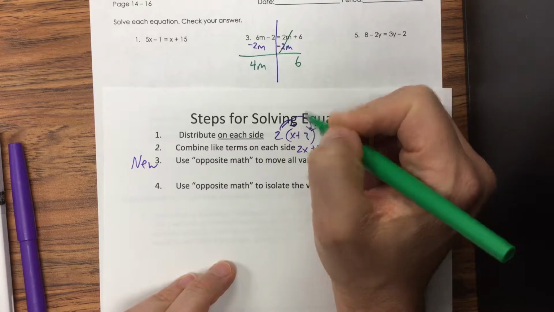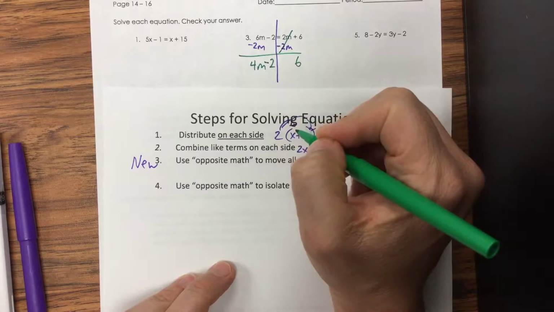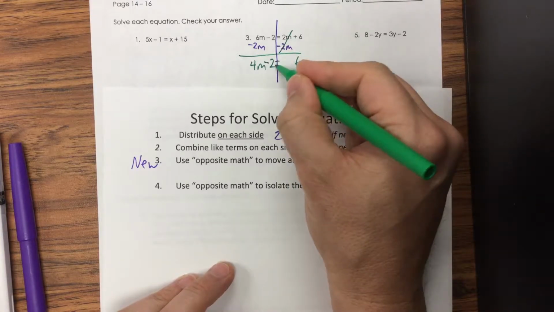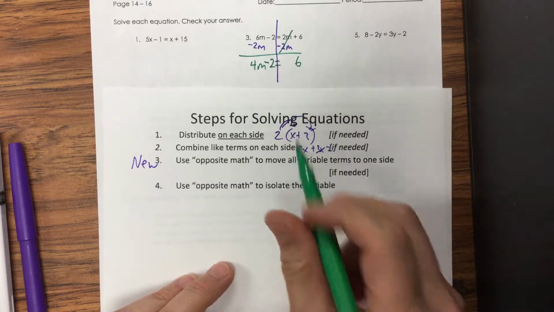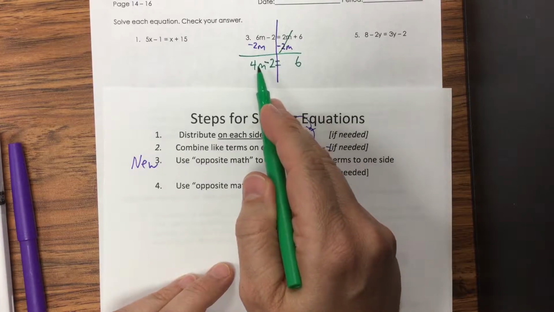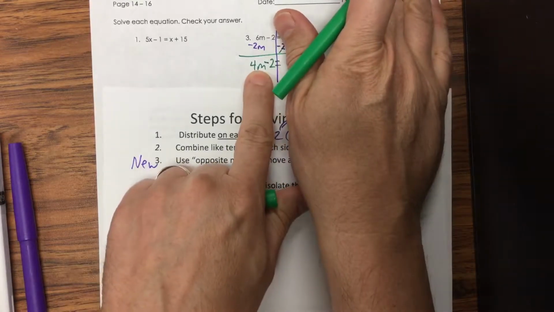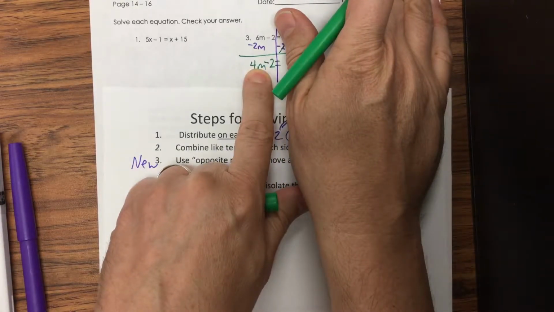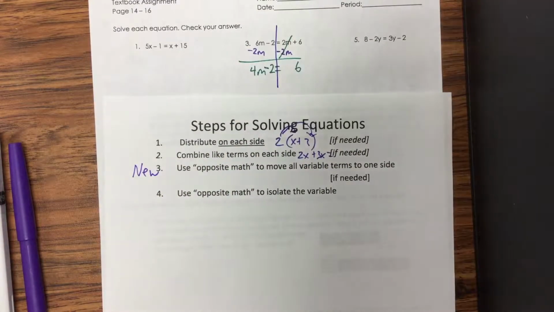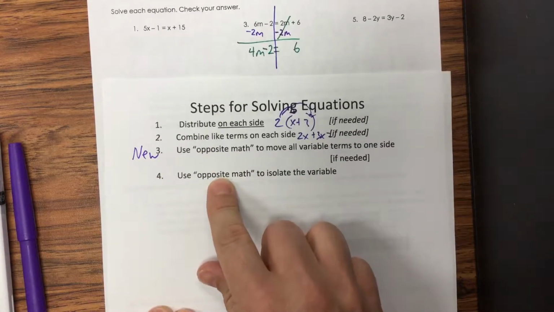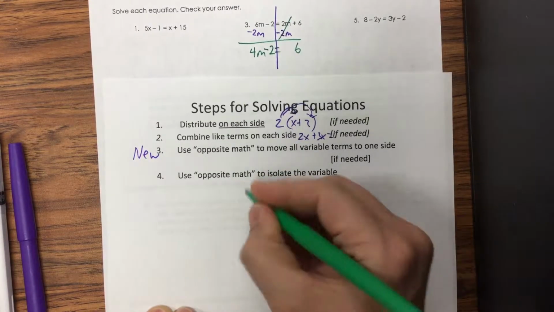So now, I also have a minus 2 here that I did not do anything with. So now what I have is a problem just like the ones on the last 2 assignments. I have a variable. He has 2 friends he wants to kick out of his house. Remember, this side is his house. Wherever the variable is, he wants to kick out the other numbers. We use opposite PEMDAS, or opposite math, to isolate the variable, or get the variable by itself, in other words.